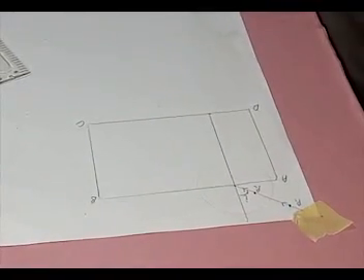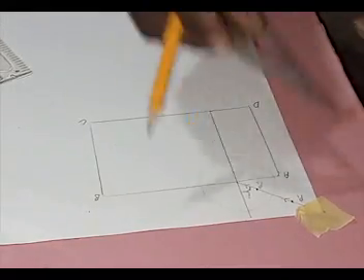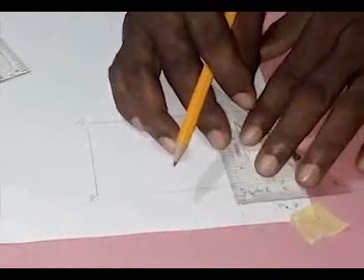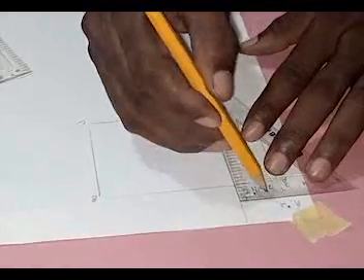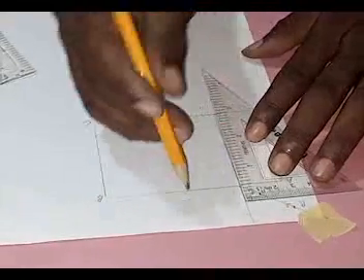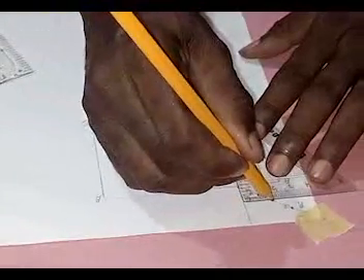So you now use your right angle triangle to join the point at which the incident ray touches the circle to the normal.